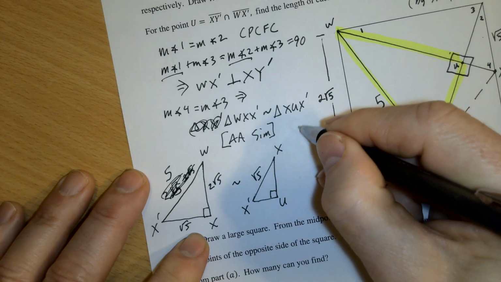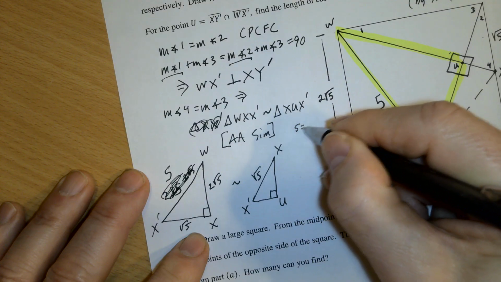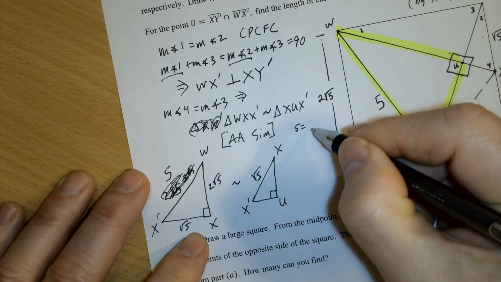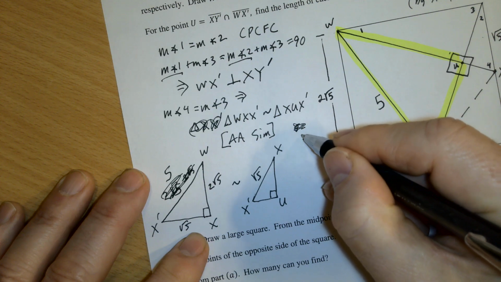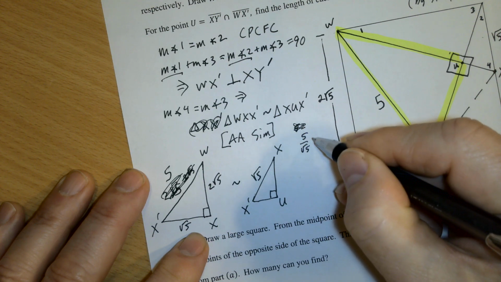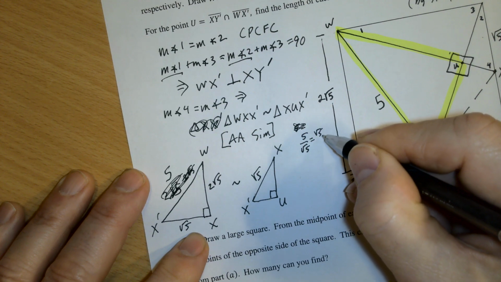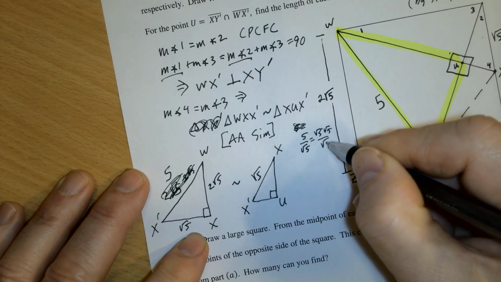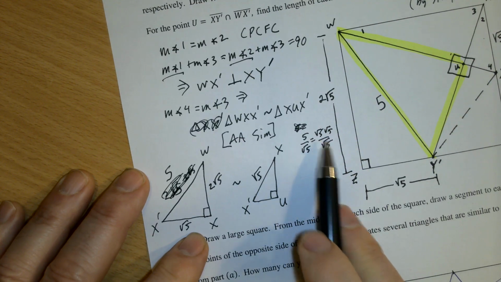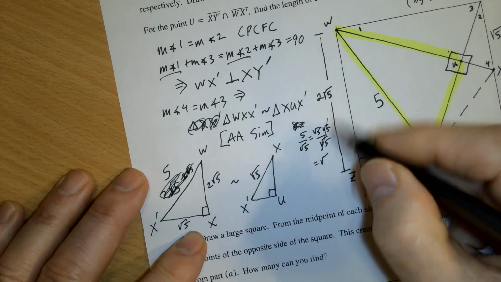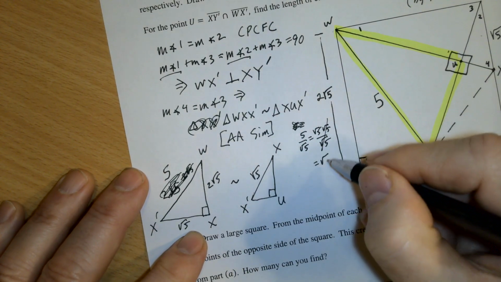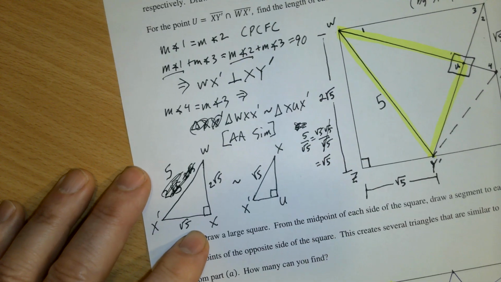Well, let me just do the division. 5 divided by radical 5 is radical 5 over radical 5 times radical 5, because 5 is just radical 5 squared. That cancels. So the constant of proportionality is radical 5.